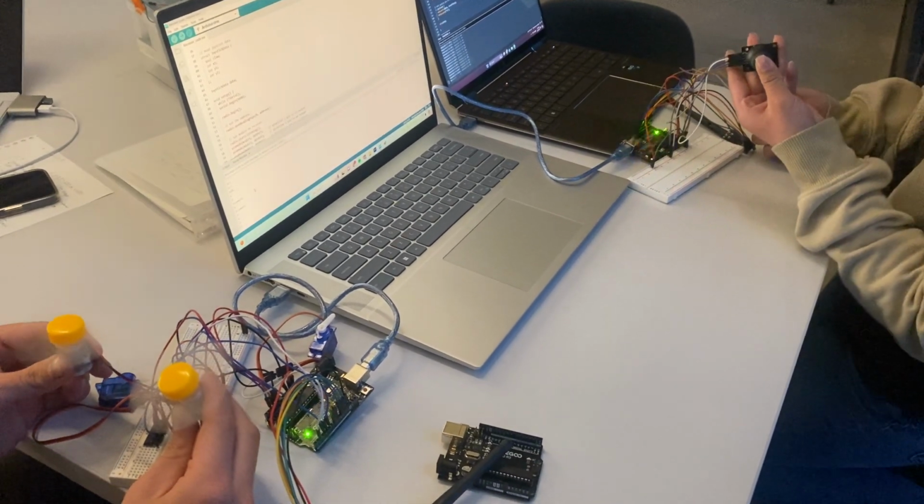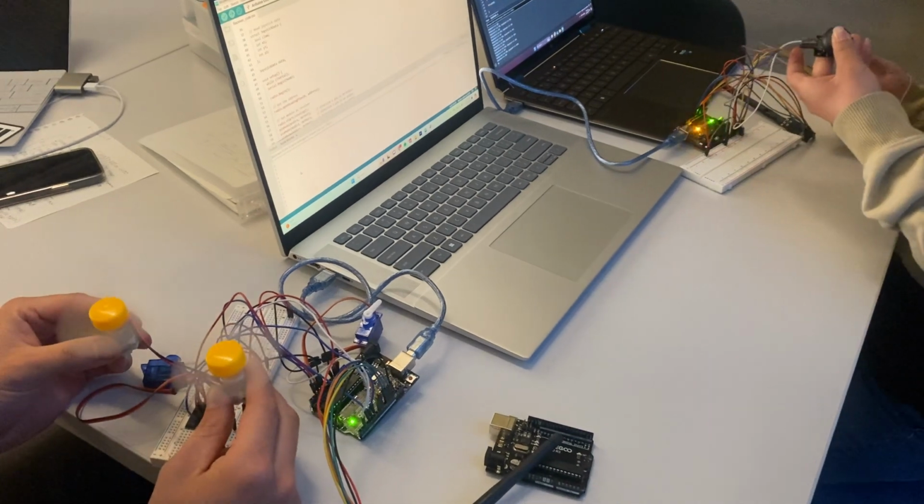And this one will turn the motors so that the robot is spinning in the opposite direction. Very cool.